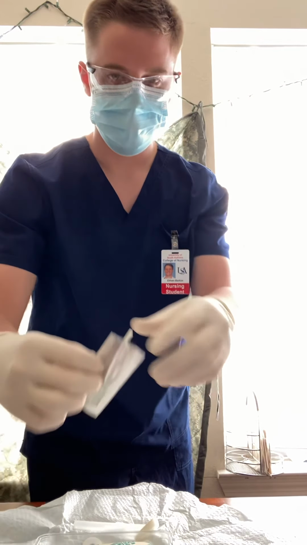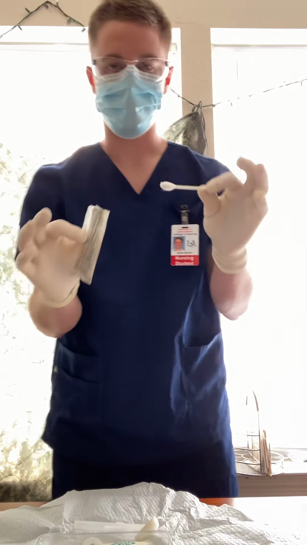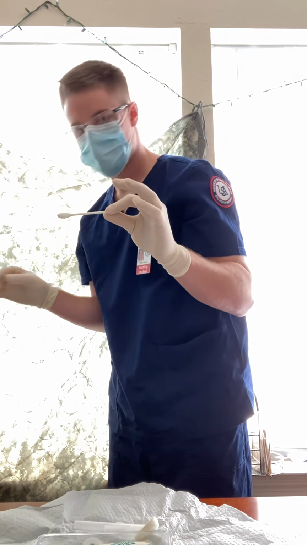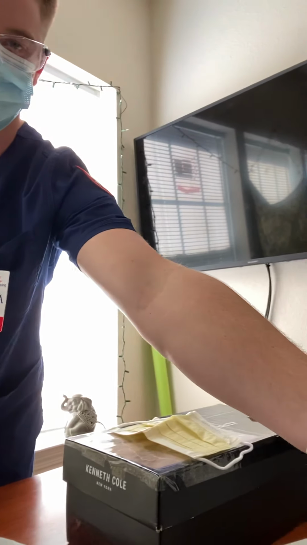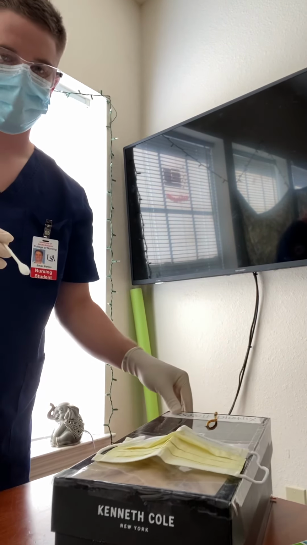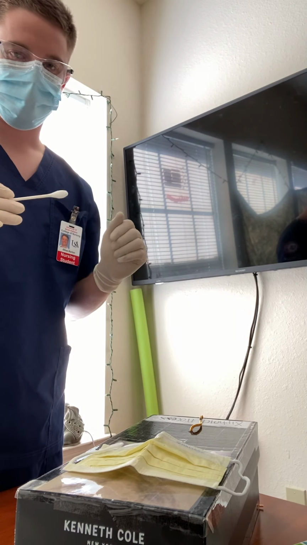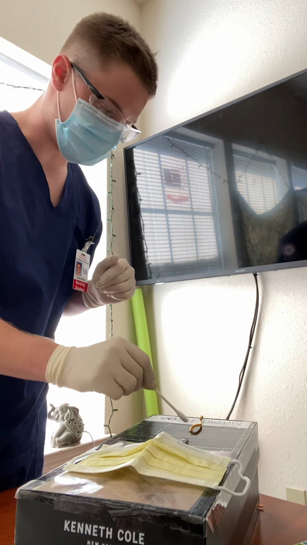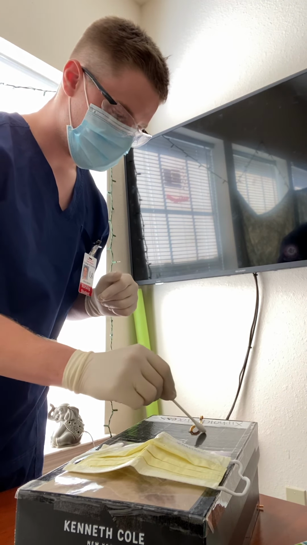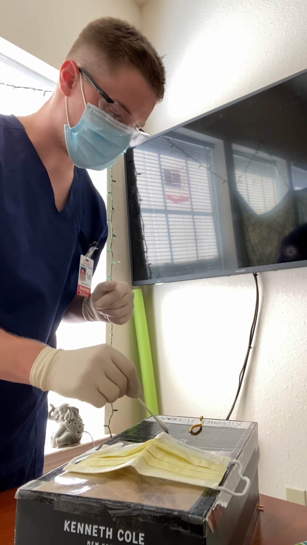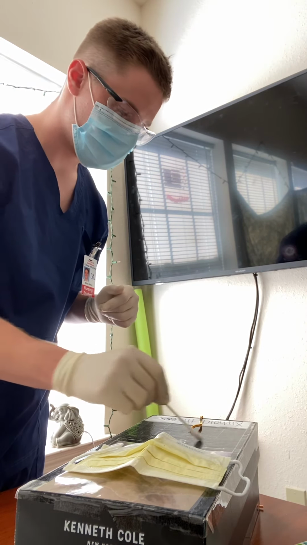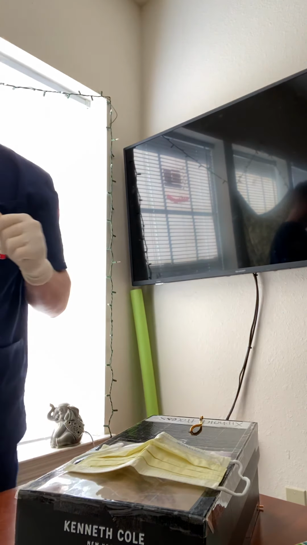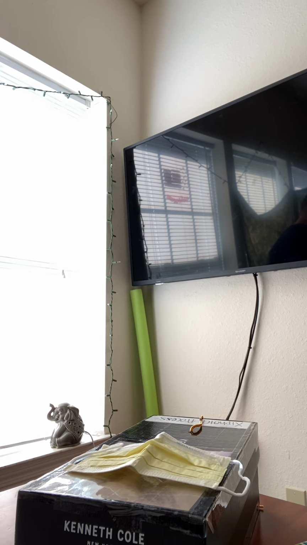cleanse the site with an alcohol swab. So I have my alcohol swab right here. I'm going to dispose above waist level. Then I'm going to break sterility, turn the camera so you can see me cleaning the site. Okay, so now that I have that set up for the camera to see, I'm going to clean around the injection site, circular motions, getting farther and farther away from the injection site. Then after I've done that, I'm going to dispose in the trash can above waist level.